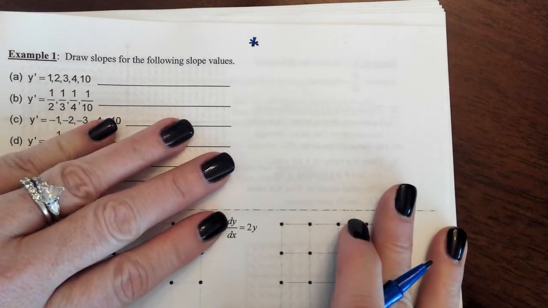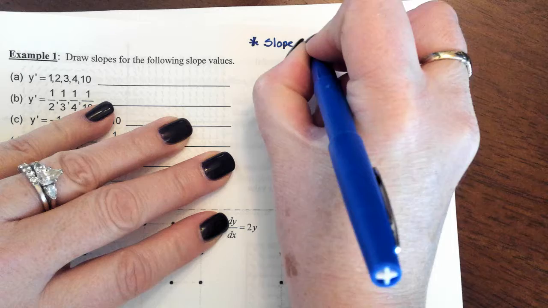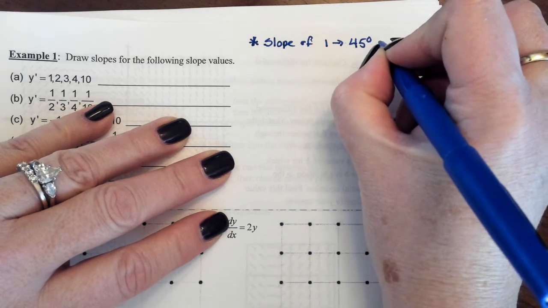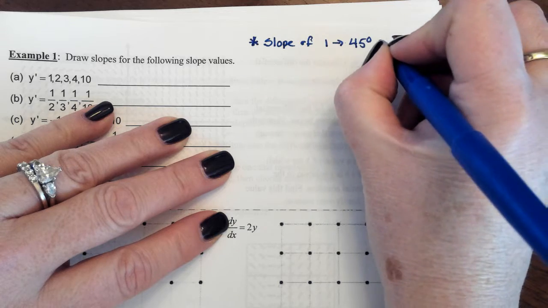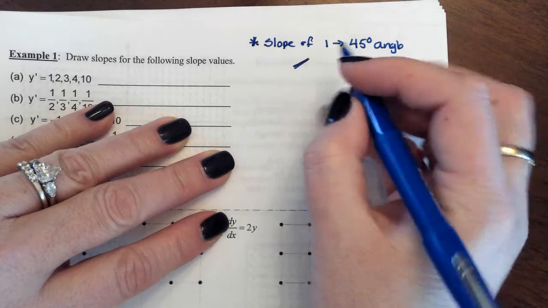When you're constructing a slope field, if you end up with a slope of 1, you should make about a 45-degree angle of that small tangent line to the horizontal. So that's a good estimate for a slope of 1.